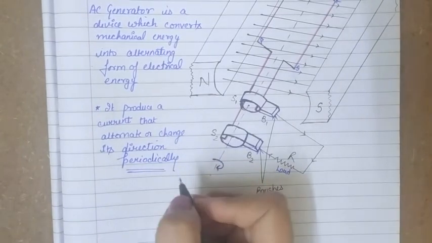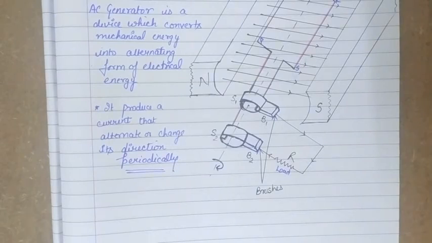It changes its direction periodically, then such kind of generator or dynamo is called AC generator.